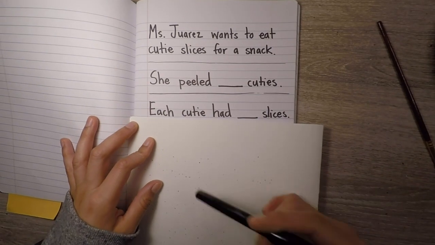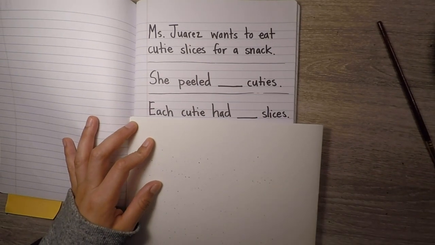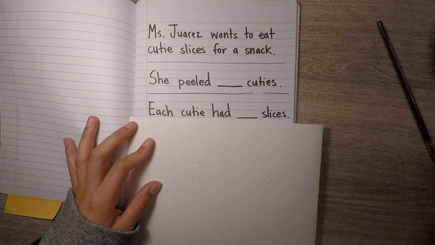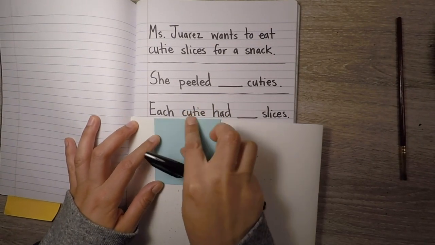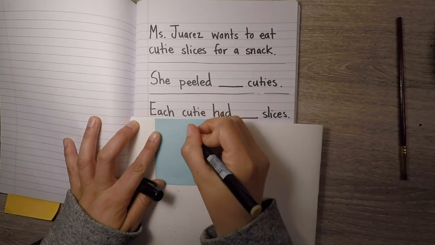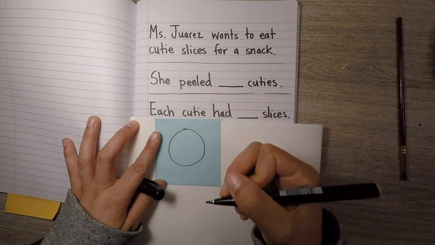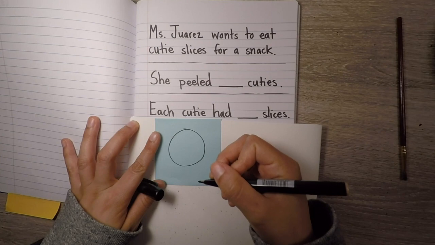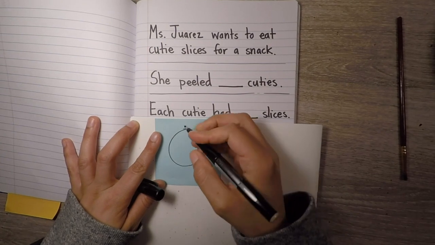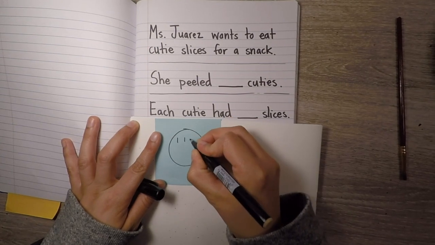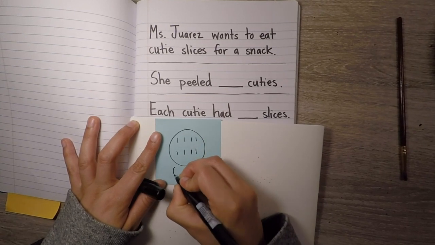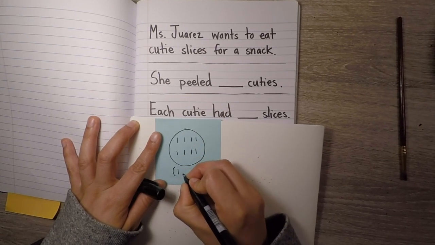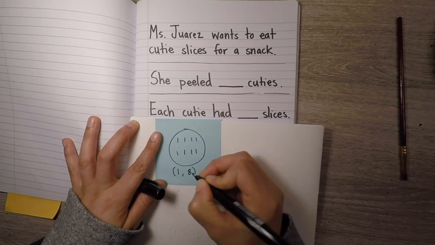So let's think about that. If we had, and I'll get a piece of paper just so we can visualize that part a little bit better, if I had, for example, 1 cutie, and inside 1 cutie I had 8 slices, the number set would look like this. 1 cutie and 8 slices.